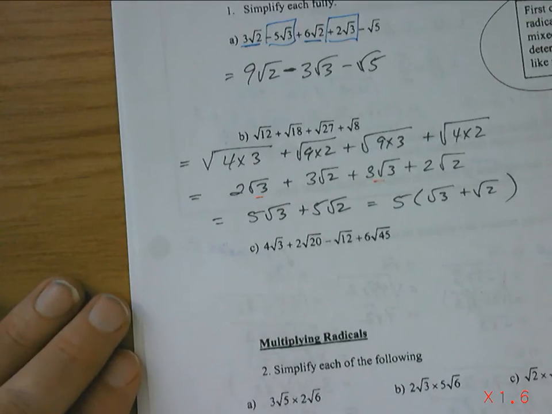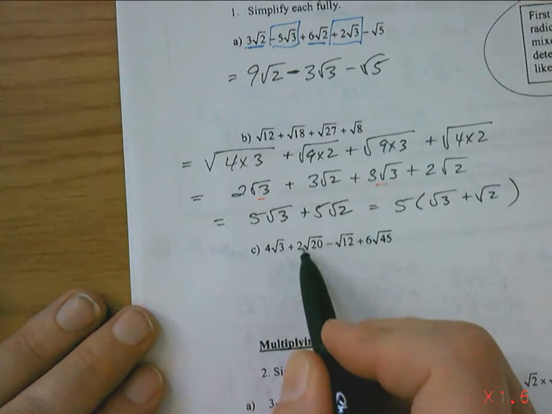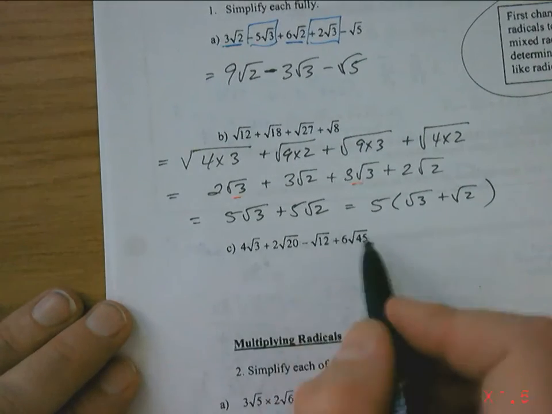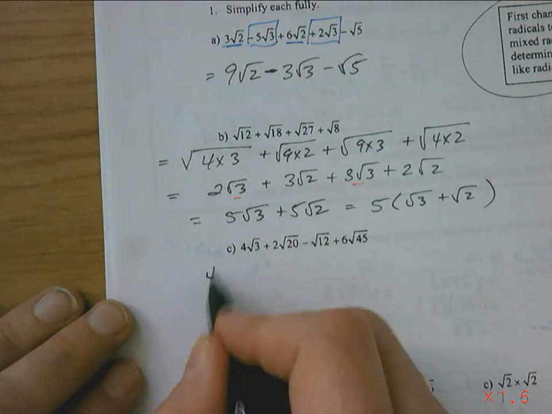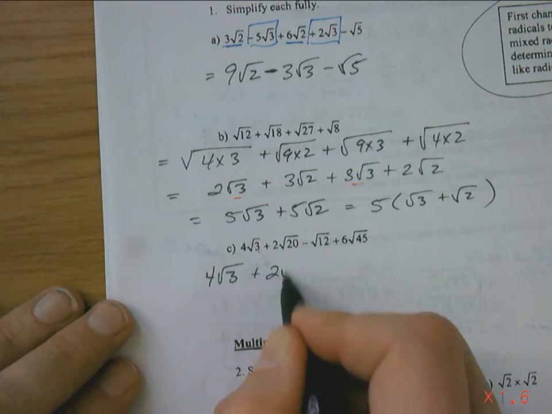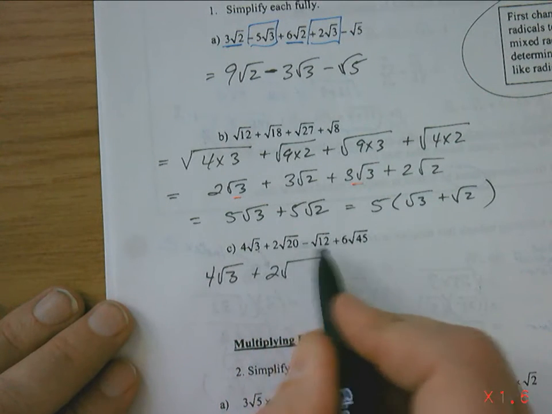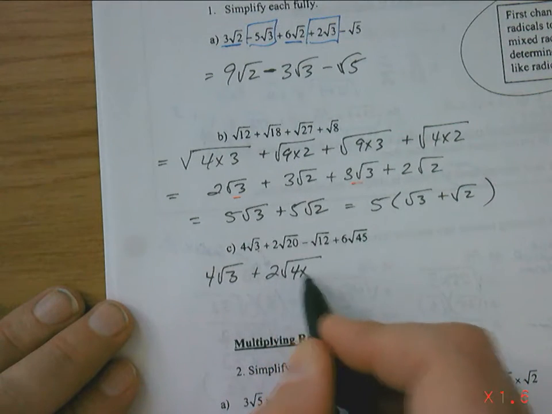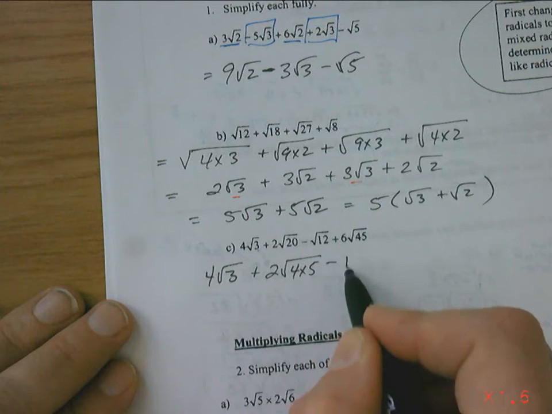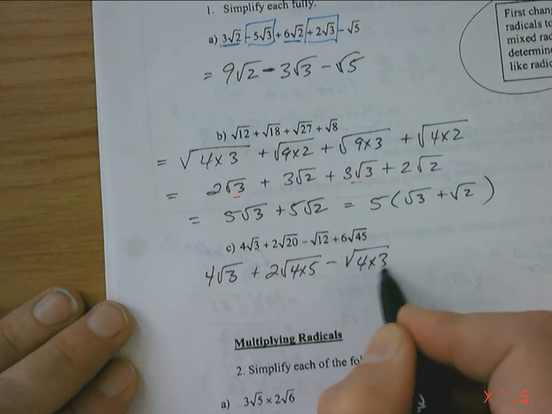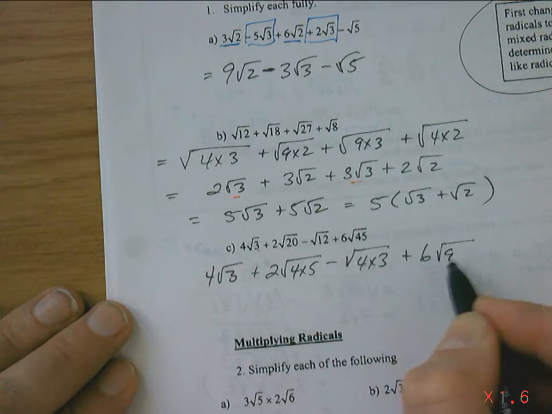Let's do it again. 4 root 3's, 2 root 20's, root 12. I've got a feeling I've got some people hiding away in here, so we've got to figure out where they are. Root 3 is already in simplest lowest terms. Root 20 is 10 times 2, but 10's not a perfect square. Let's see, it's 4 times 5. That'll work. 4 is a perfect square. Root 12 is 6 times 2, neither of those is a perfect square, but 4 times 3 is. And root 45 is 9 times 5.